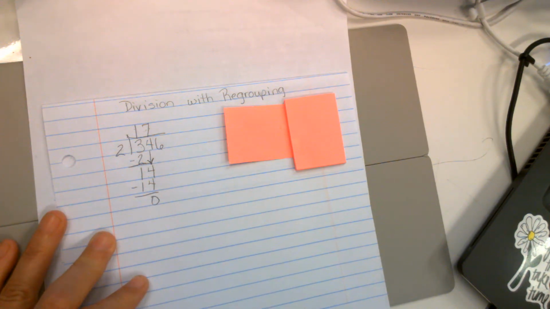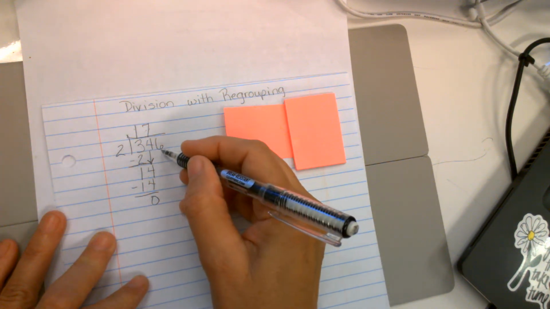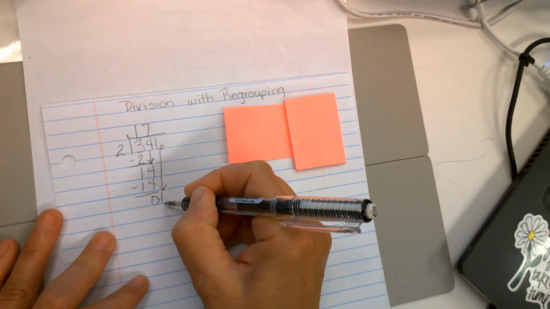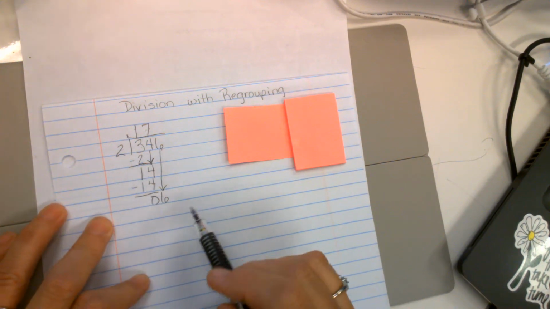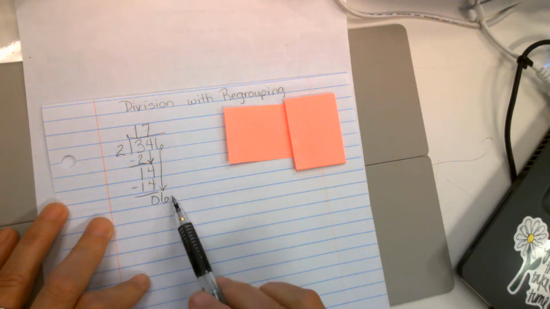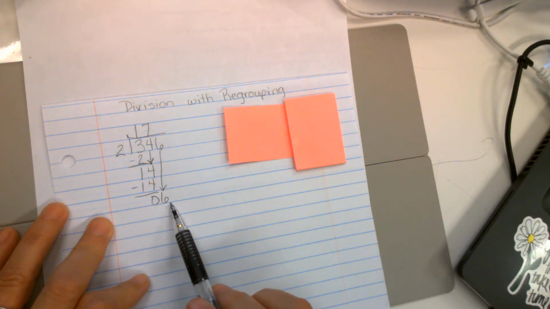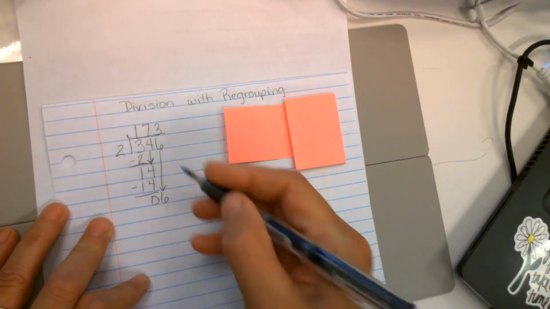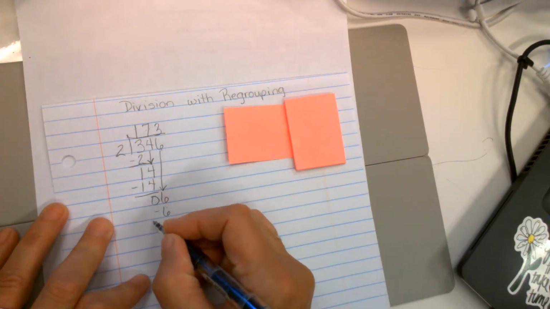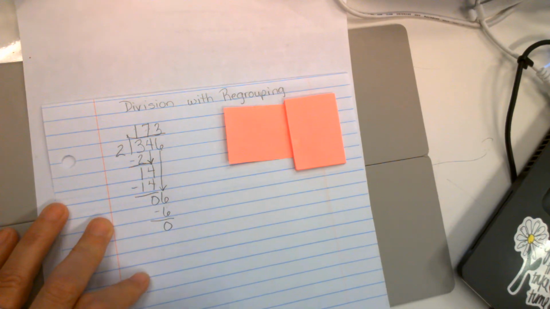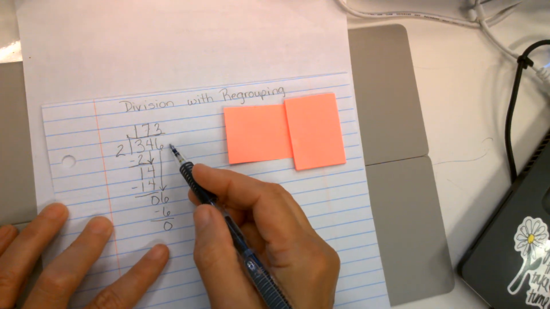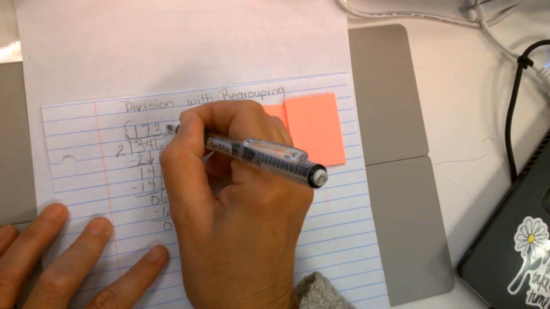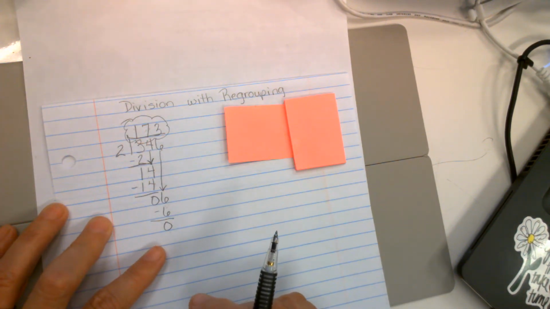So I don't have anything left over on that one. But I still have another number here I have to finish with when I go to divide. Okay, so how many groups of 2 can I take out of 6? Well, I know 2 times 3 is 6. So I'm going to write 6 down. I'm going to subtract it out. I get 0. I don't have any other numbers to divide. So this right here is my final answer, 173.